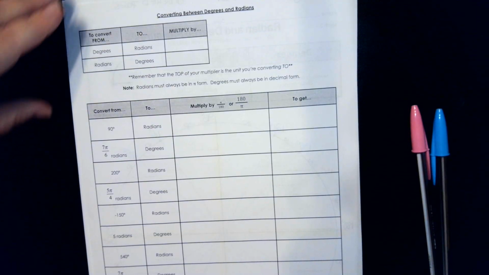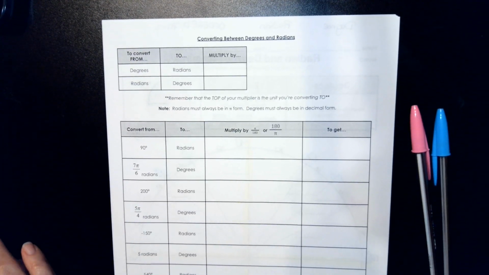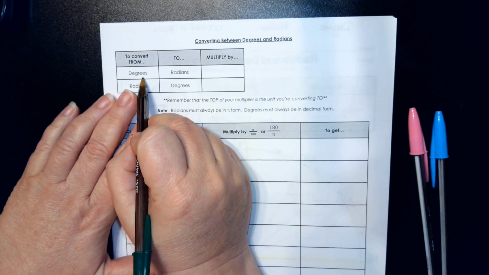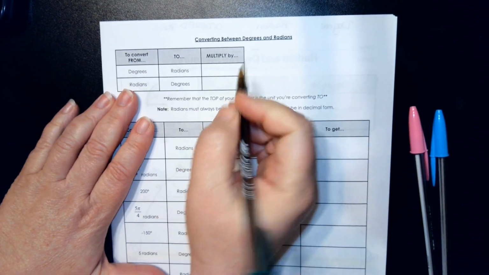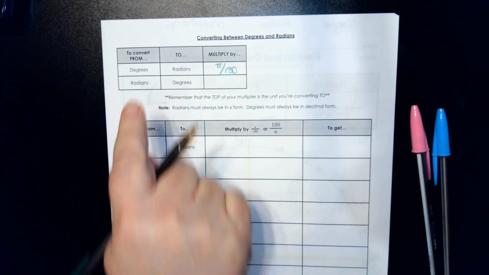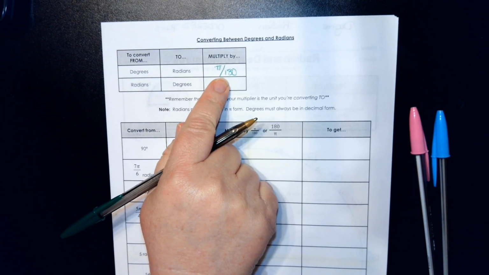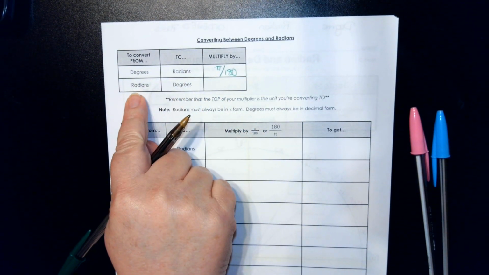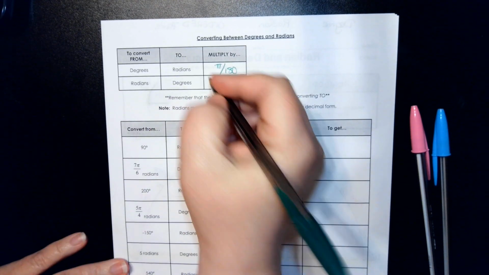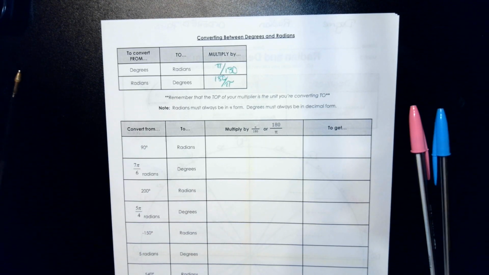Alright, so looking at this chart right here, converting between degrees and radians is very, very easy to do. If you want to go from degrees to radians, you're going to multiply by pi over 180. So if you're given something in degrees and they want you to change it to radians, you multiply by pi over 180. If it's in radians and they want you to change it back to degrees, you're going to multiply by 180 over pi. Now both of these have a 180 and both of these have a pi. So let's talk about how to convert.